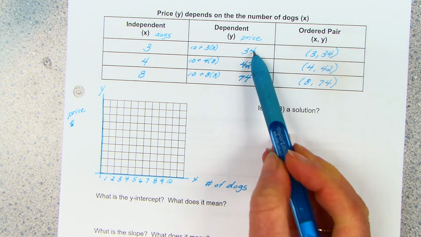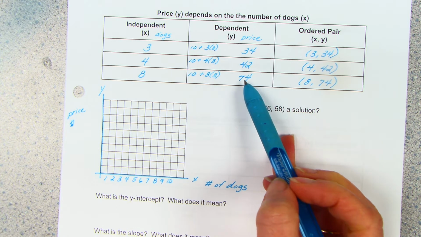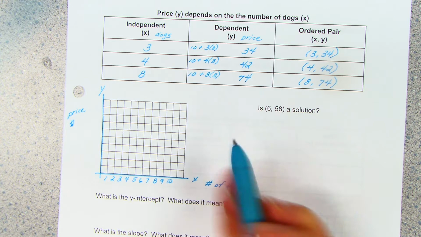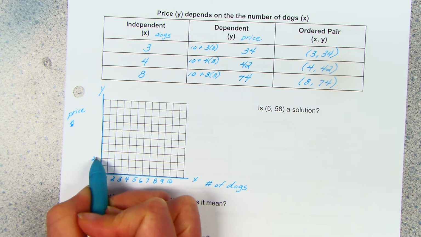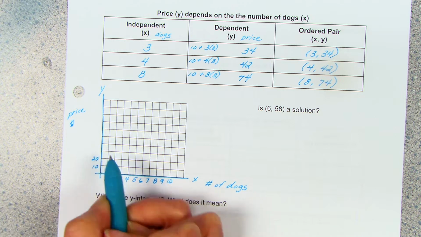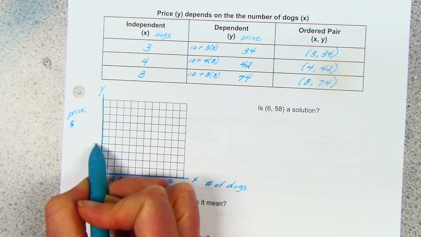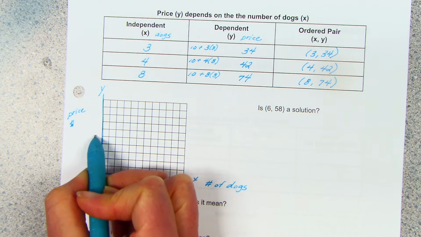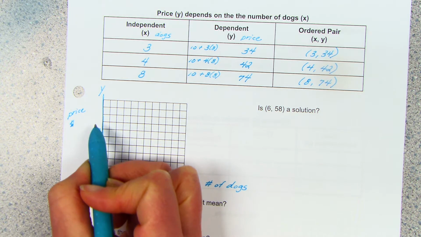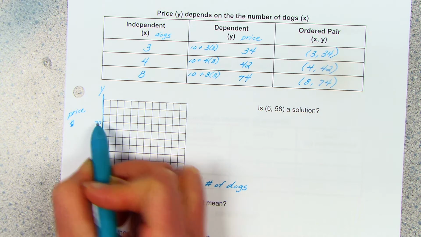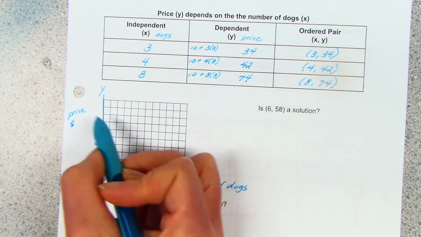And for my price, I'm going to count by tens, and that could make it a little funny to graph, but it'll be okay. We're going to graph by 10. Might have been able to go by 5s. 30, 40, 50, 60, 70. No, 5s wouldn't have fit on there because I have to go all the way up to 70. I have to get to 74, so 5s wouldn't have worked.